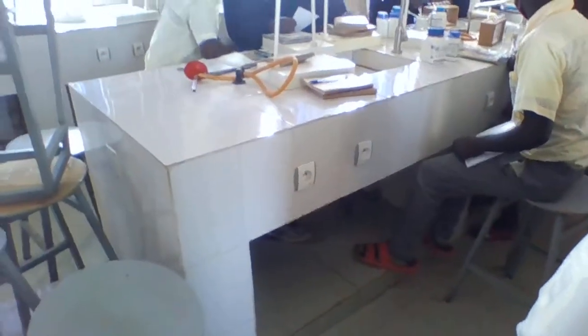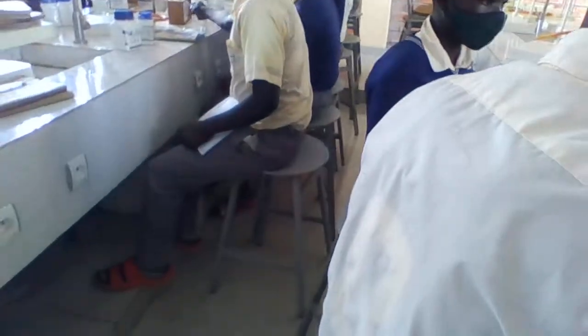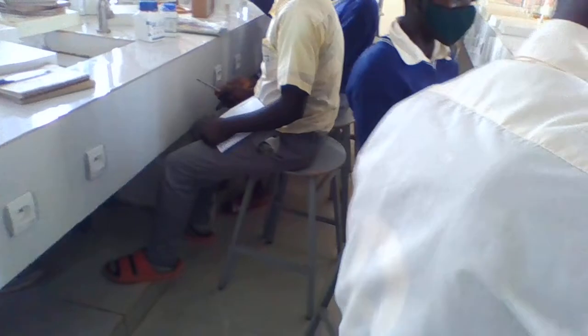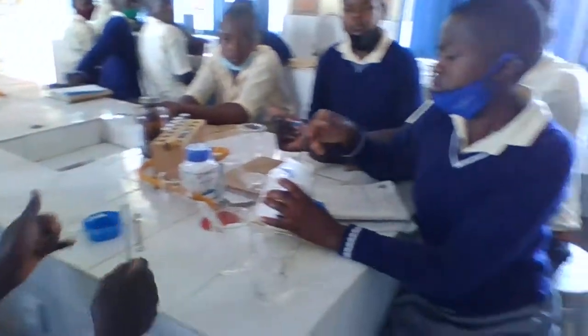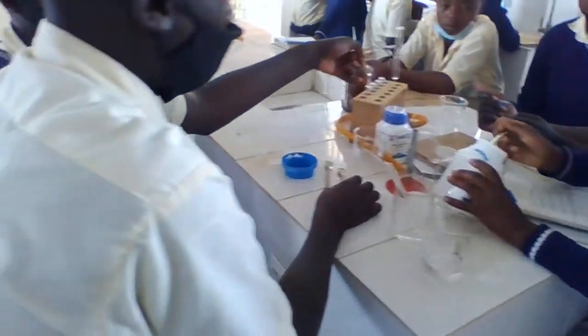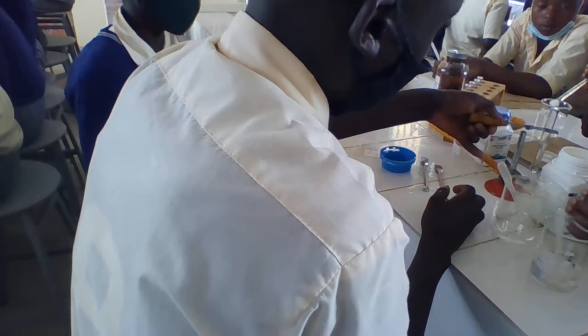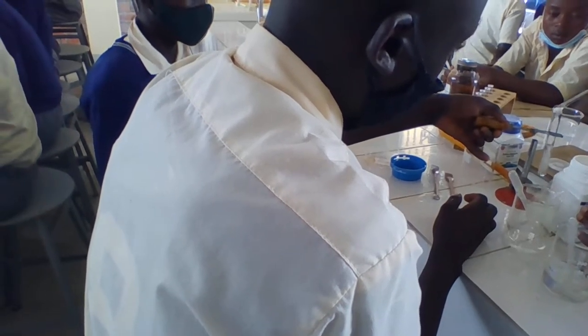Do not use this, it is used later. The reagents in the cup are these ones, except sodium hydroxide, because it is to be used later. Okay, close.